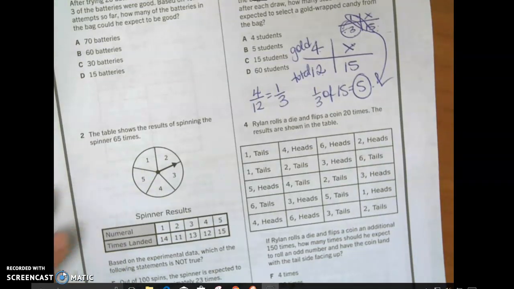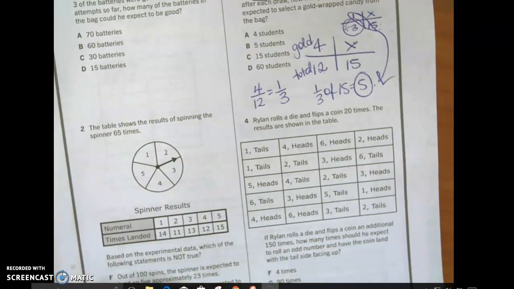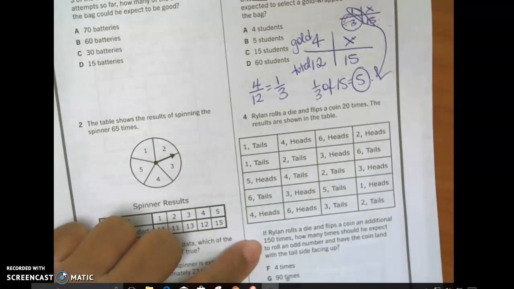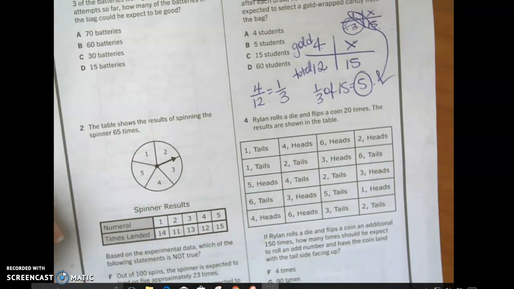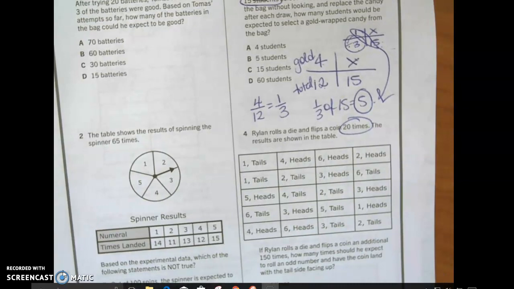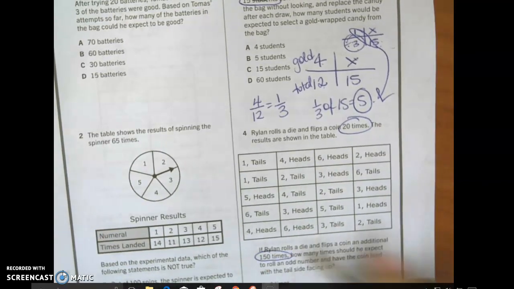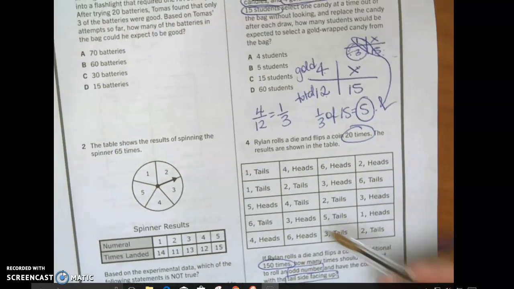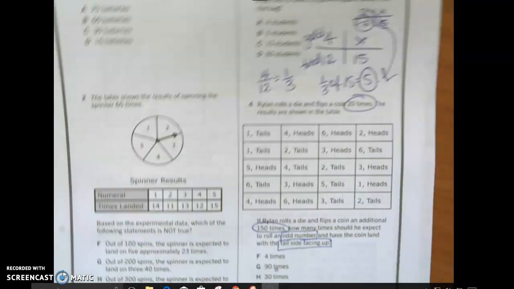Rylan rolls a die and flips a coin 20 times. The results are shown in his table. So this is experimental. This is what he did, and these were his results. If Rylan rolls a die and flips a coin an additional 150 times, how many times should he expect to roll an odd number and have the coin land on the tail side facing up? 20 times is important. 150 times is important. I want an odd number, and I want the tail side facing up. So let's go through and find the odd numbers and the tail sides facing up.